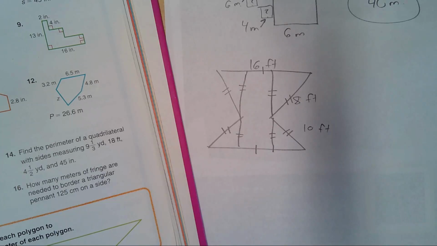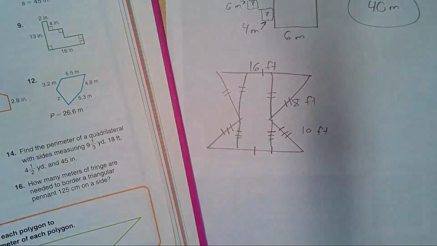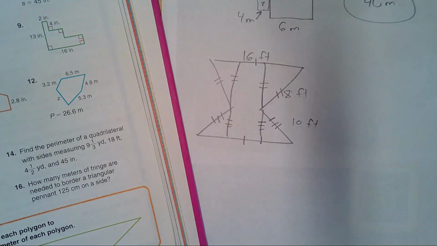So what is the perimeter? Here's my question to you here. Sorry, these should be 3 ticks here. There we go. So what is the perimeter?